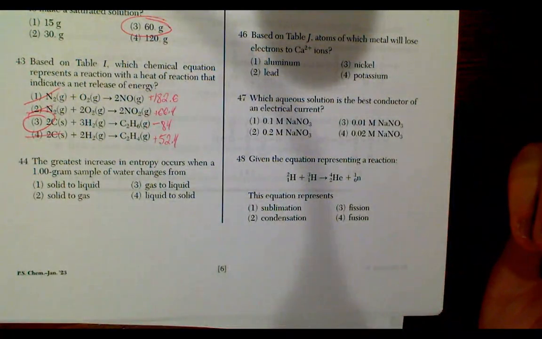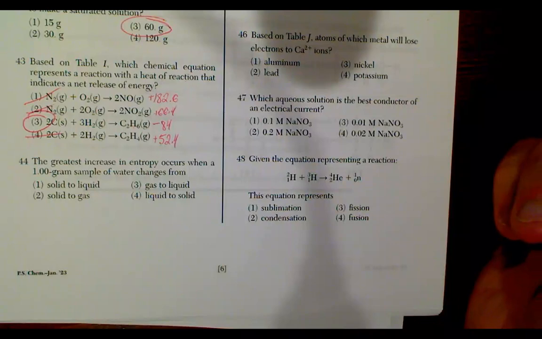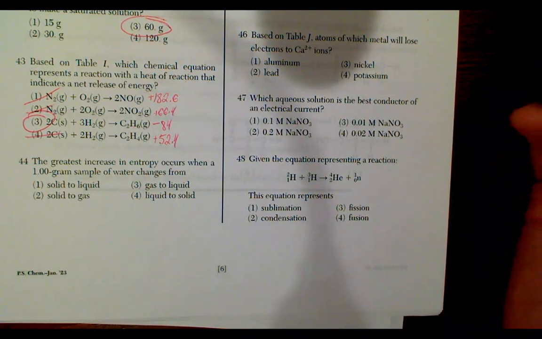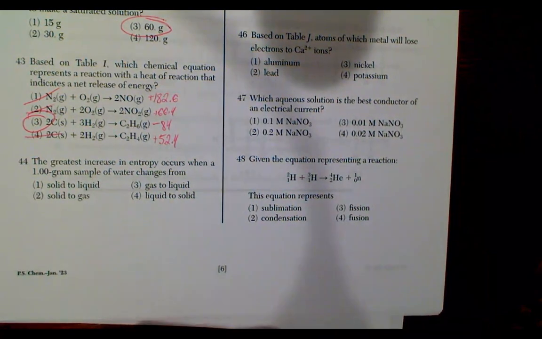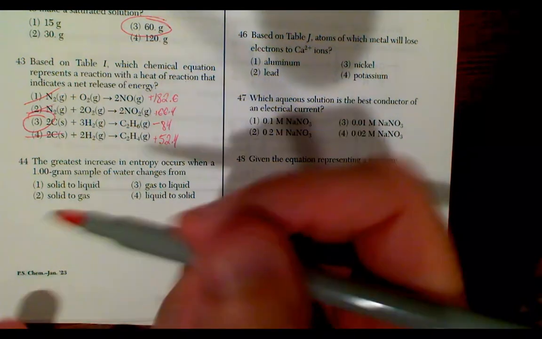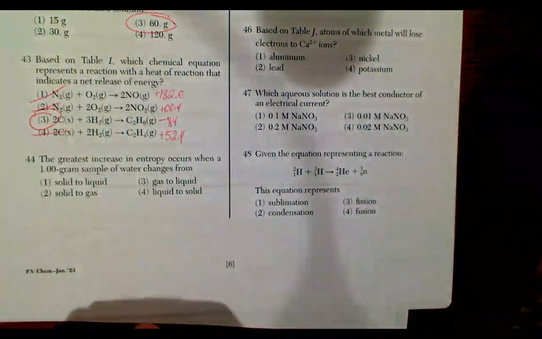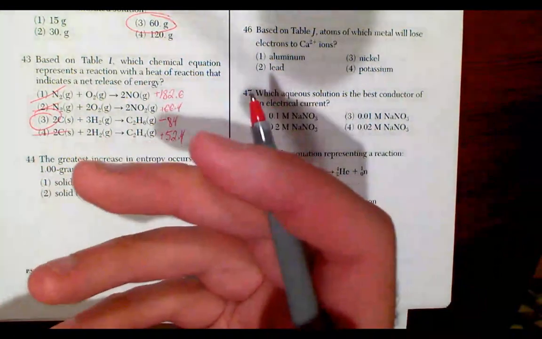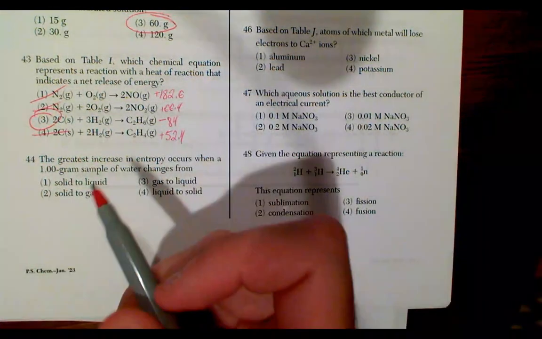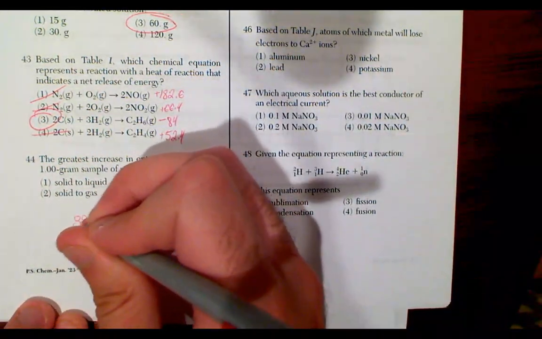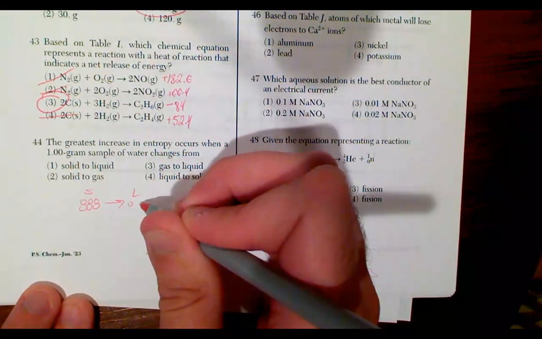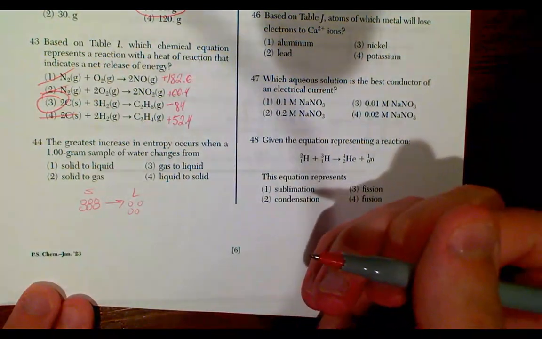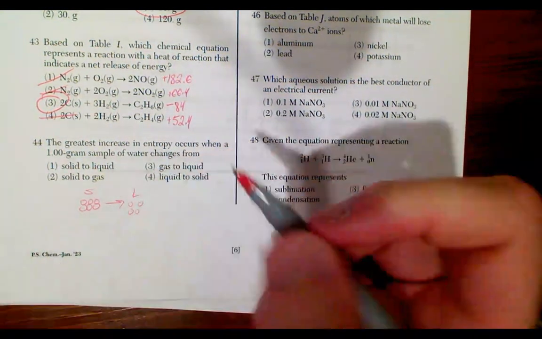Number 44. Greatest increase in entropy occurs when a 1 gram sample of water changes from what to what? Entropy is randomness. So which of these changes in the state of matter of water would increase the randomness, the disorder, the sloppiness, the messiness the most? Solid to liquid. That definitely is increasing entropy. It's getting more random. It's getting more spread out. If molecules go from being a solid, kind of packed in tightly like this, to being a liquid, where they're more spread out, a little bit looser packed like that. So that could work. Let's go on to the next.